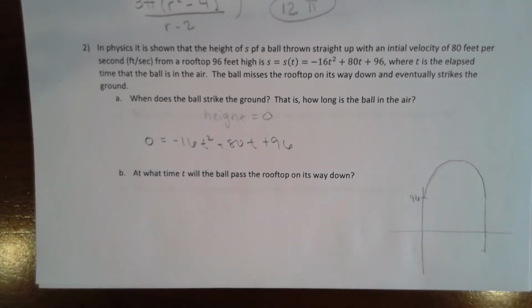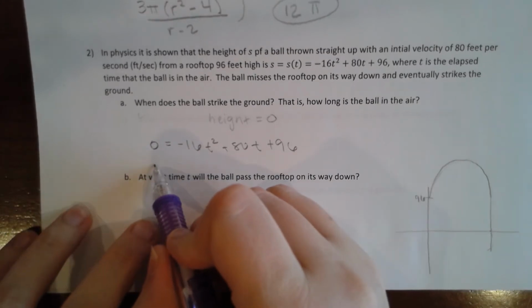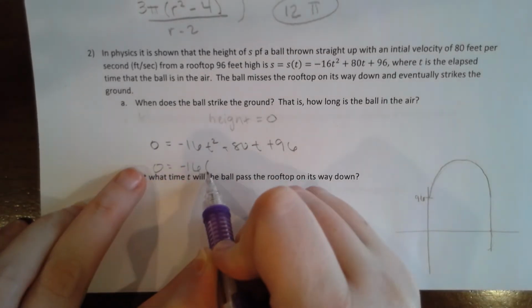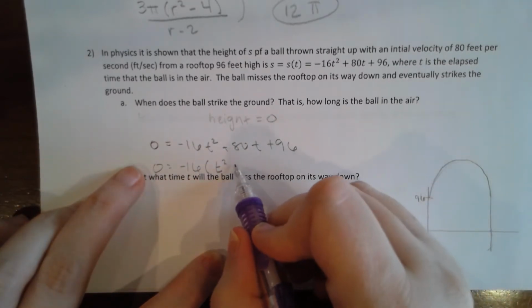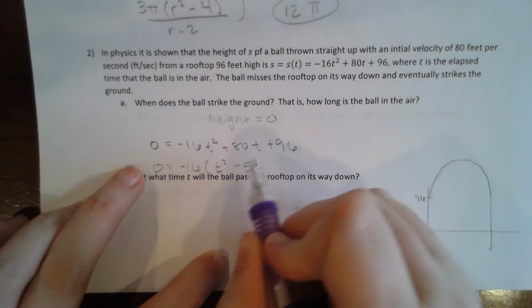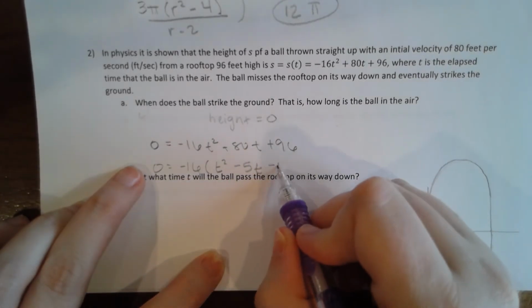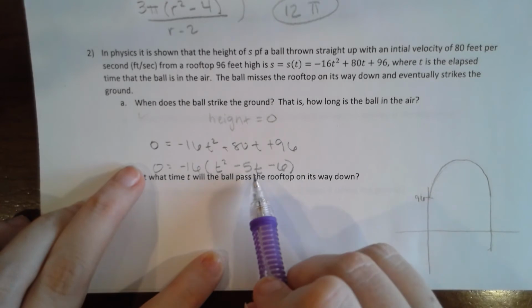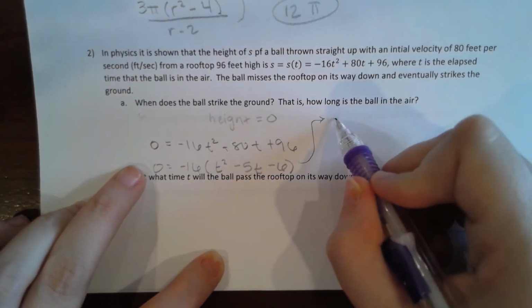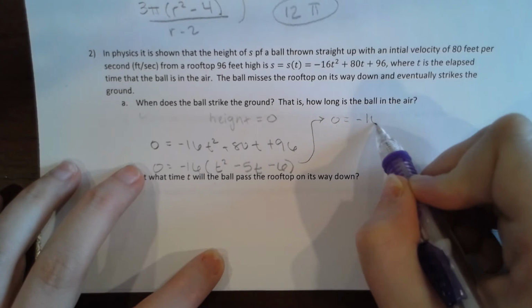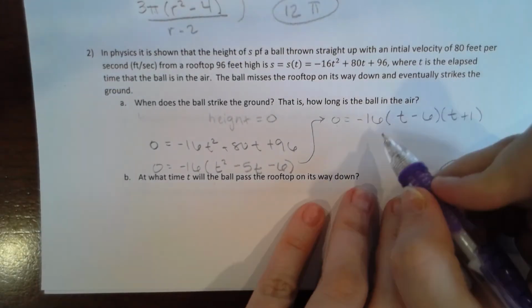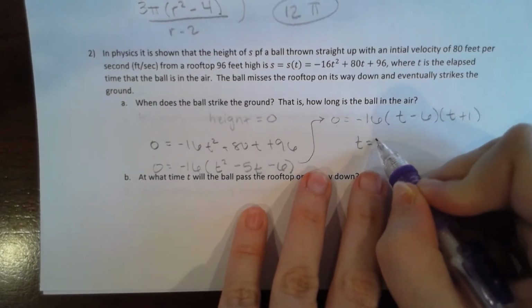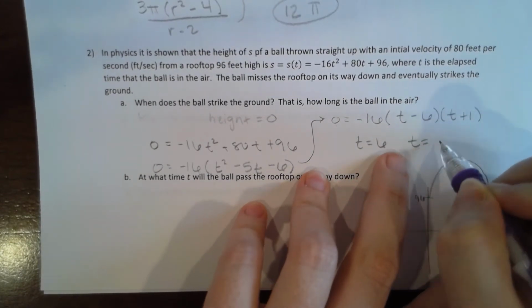So we could solve this by algebra or by using our calculator. I'm going to do algebra first, and then I'll show you our calculator. So using algebra, we would factor. So I'm going to take out a negative 16. That leaves us with t squared. 80 divided by negative 16 is negative 5. 96 divided by negative 16 is negative 6. What multiplies to negative 6 and adds to negative 5 would be negative 6 and positive 1. Set each of these equal to 0. We get t equals 6 and t equals negative 1.